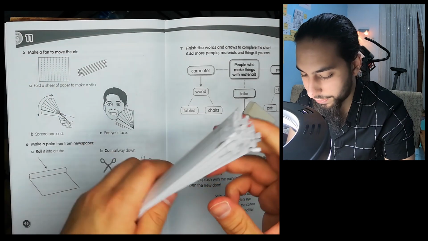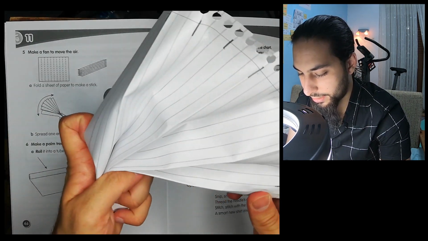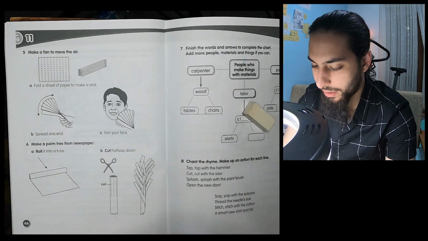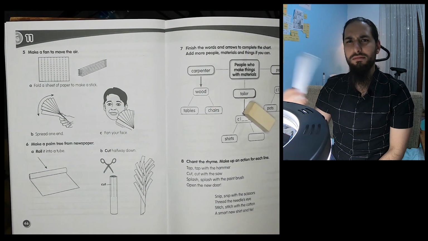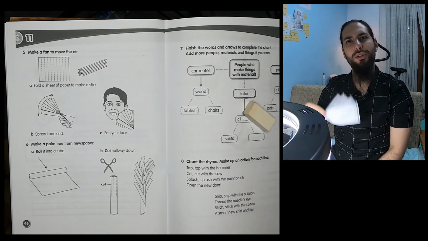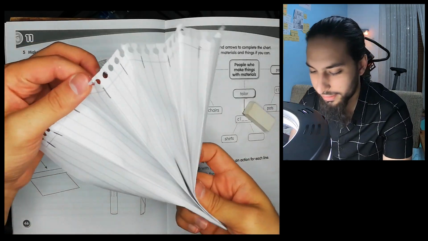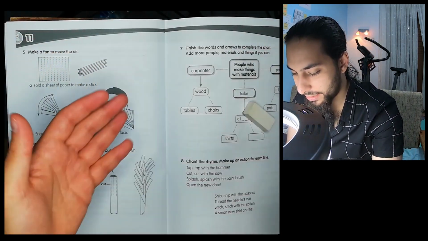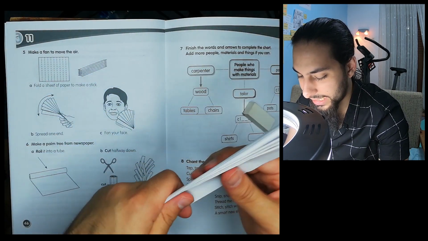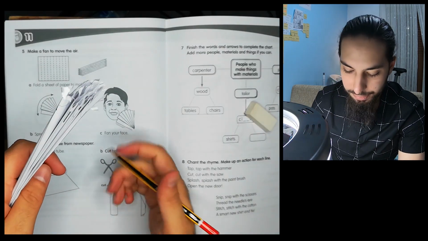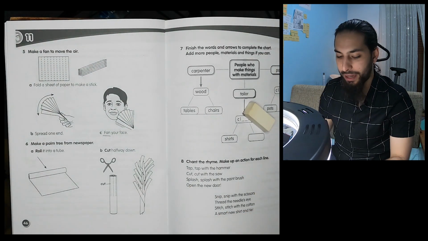Okay, now after you're finished, you can just do this. And you've got a fan. Let's see. It actually works. So if you don't have an air conditioner, that's the thing to use. Okay, so it doesn't look great, but it is fun. Okay, so this is a fan. Okay, so remember, this is a fan. This is how to make a fan with paper.